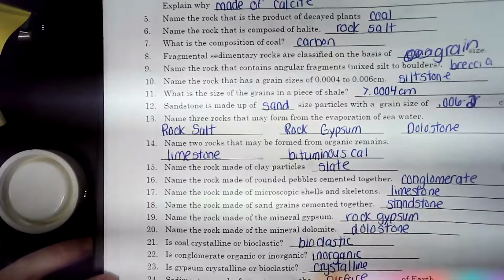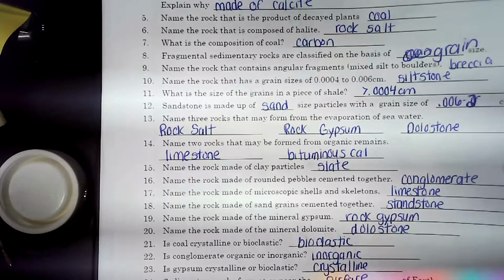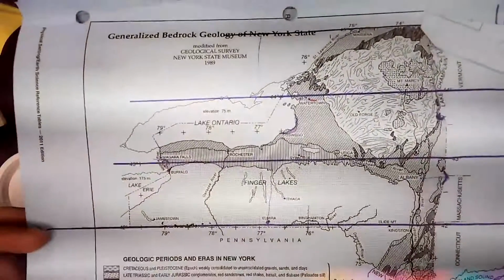Sedimentary rocks form near the surface, straight out of our notes. That's because that's where the weathering, erosion, and biological activity happen. Number 25 told you to look at the generalized bedrock geology of New York State in the Earth Science Reference Table, page 3. What rock type is most abundant?